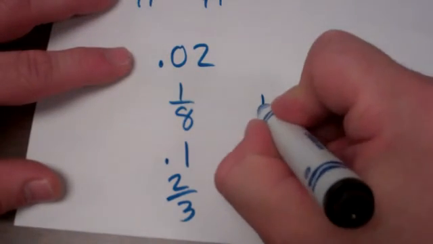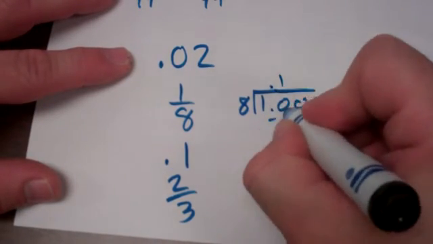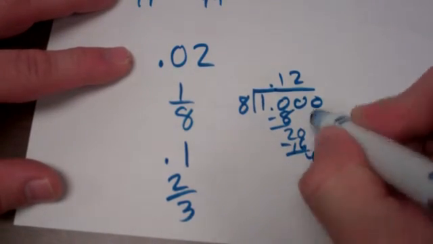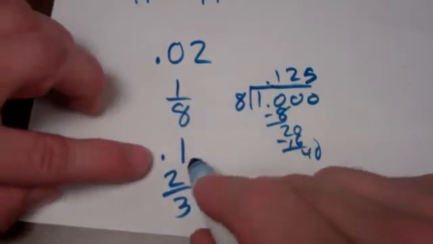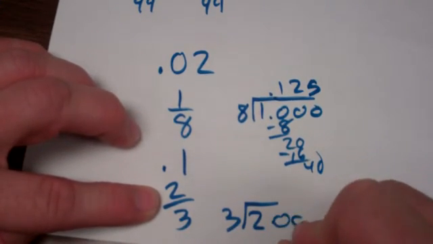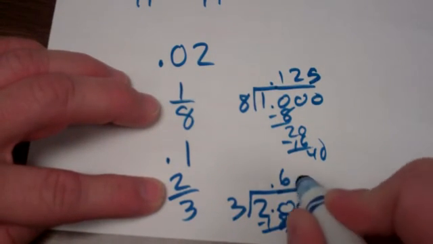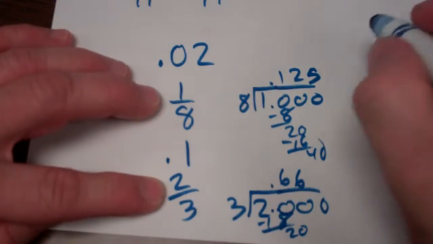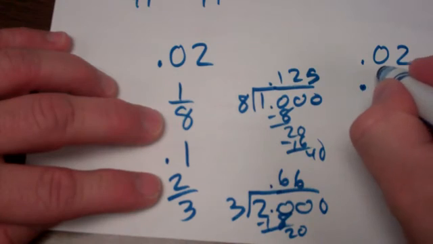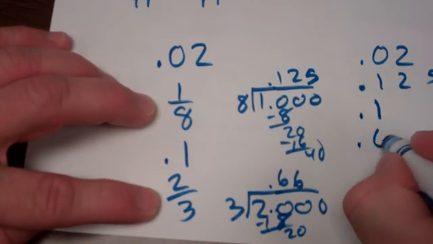I'll go both ways. So if I divide 1 divided by 8 it becomes 0.125. When I look at 0.1, it's already a decimal, so I just need to do 2 divided by 3. Put out some zeros, goes in there 6, minus 18 is 2. I see that I'm going to be coming up with a pattern. Now when I go to decimal, I need to line up the decimal to compare it. So I had 0.125, I had 0.1, and I have 0.6 repeating.